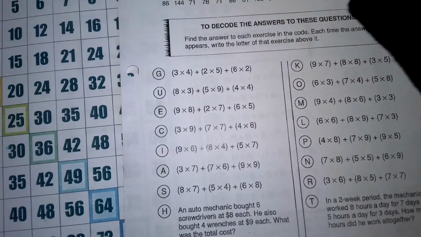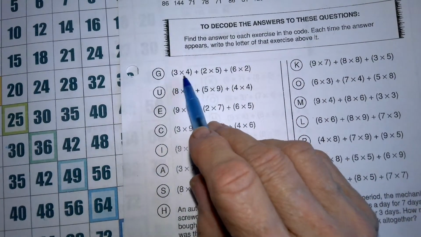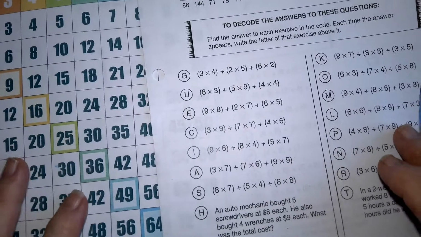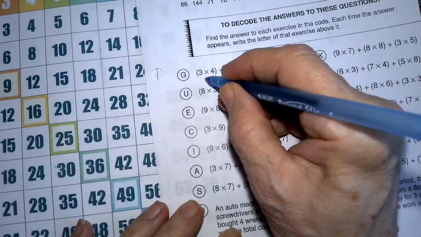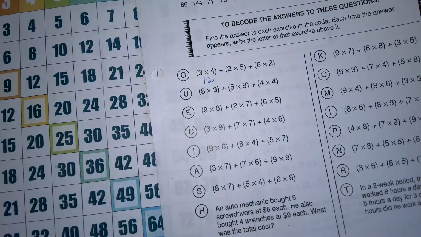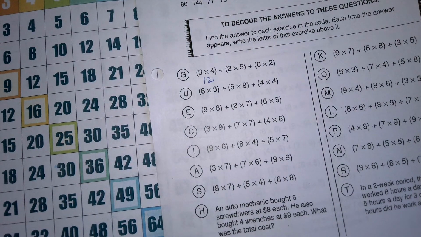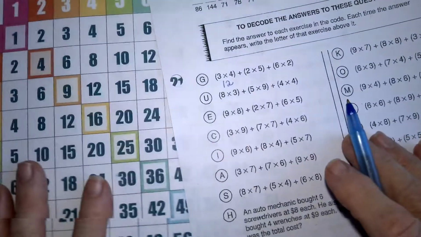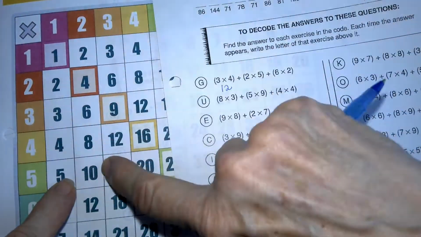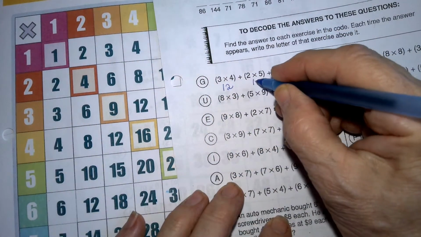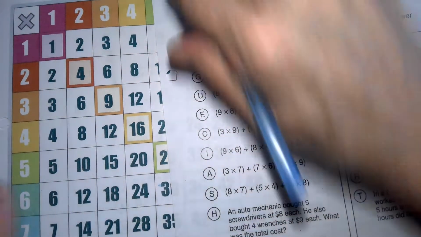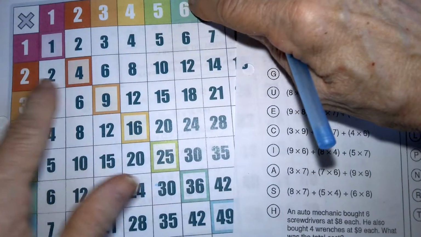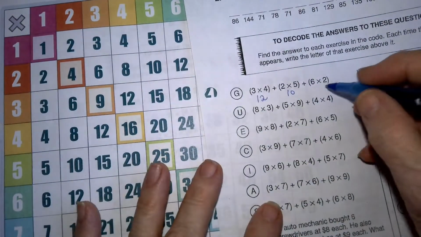So I'm going to bring it down. 3 times 4. Look up 3 times 4. What is 3 times 4? So put it right here. It's 12. Okay, girls and boys. I need you to write it also, sweetie. Write it on your worksheet. All right, then 2 times 5, I hope you already know. 2 5s make a 10. So I'm going to put it right here. Then 6 times 2, 6 times 2 is 12.